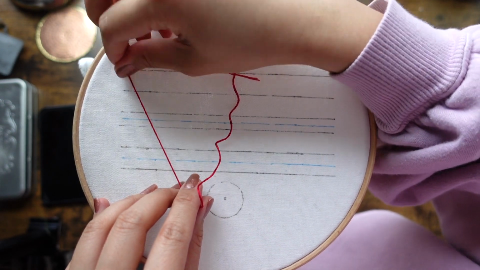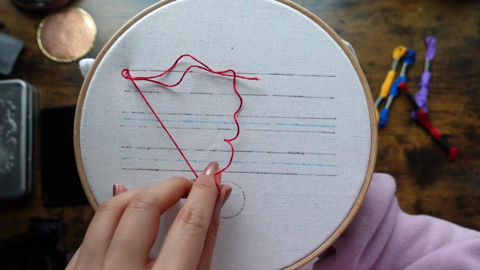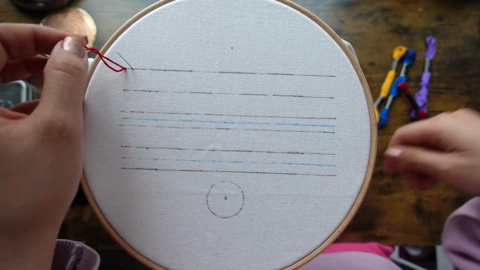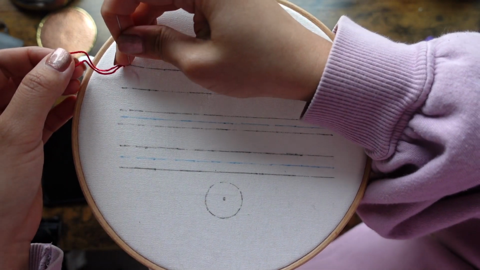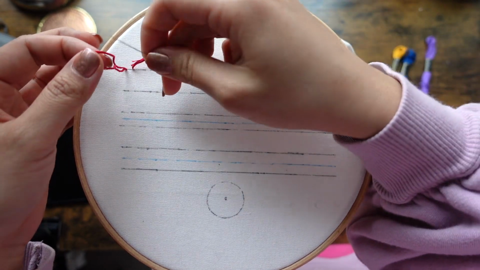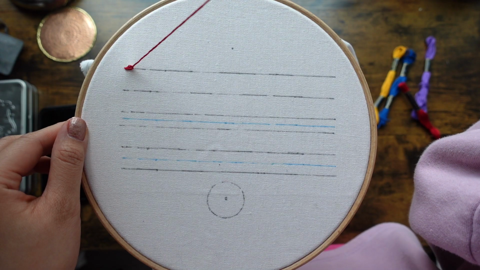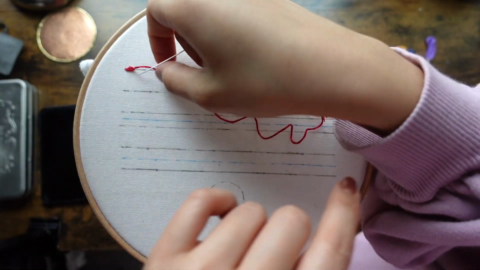To start, bring your needle up and insert back into the same hole. Then, bring the needle back up through the loop, catching the loop as you go. Continue the process to create a chain of stitches.